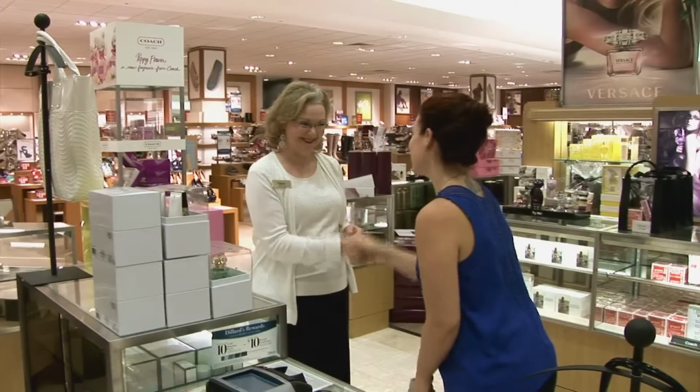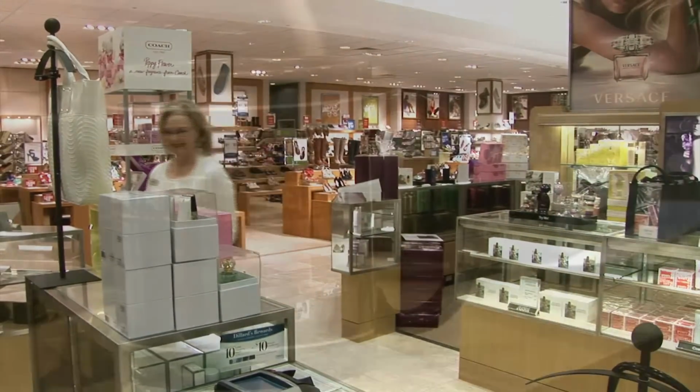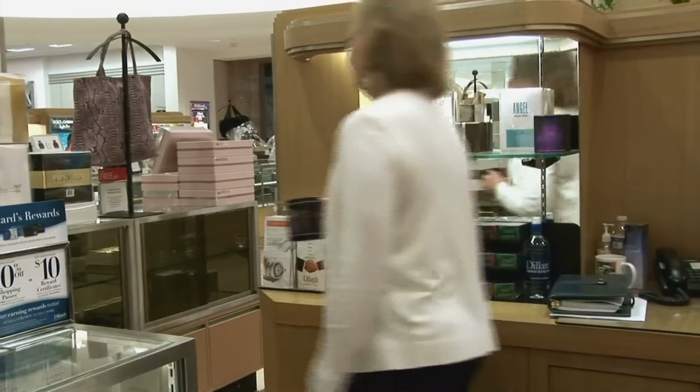So get that fragrance bar set up and increase your fragrance sales. Now it's time for that cup of coffee.